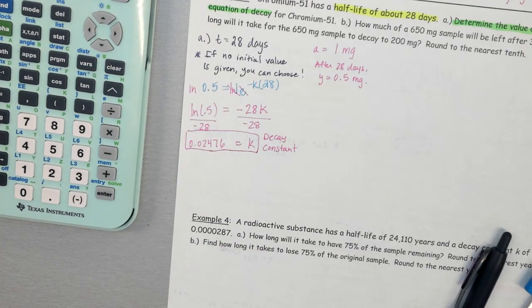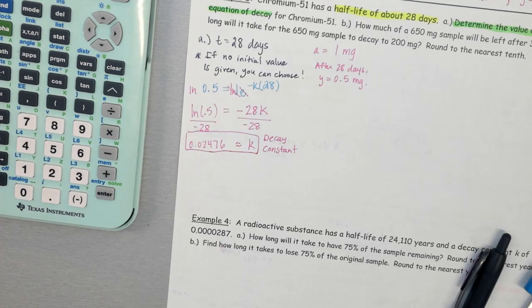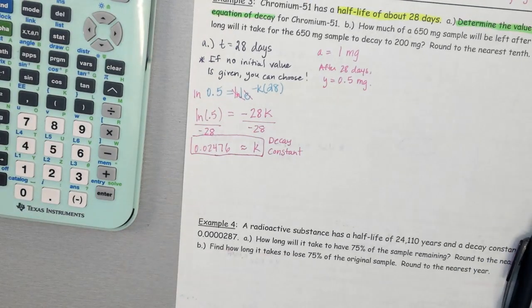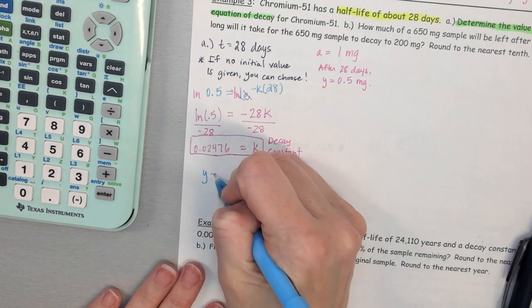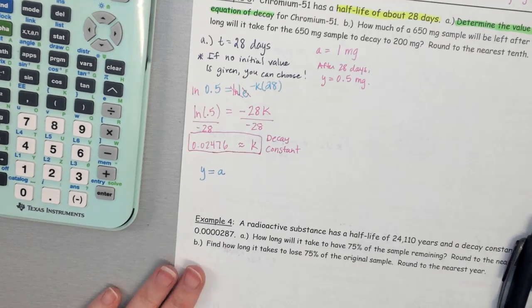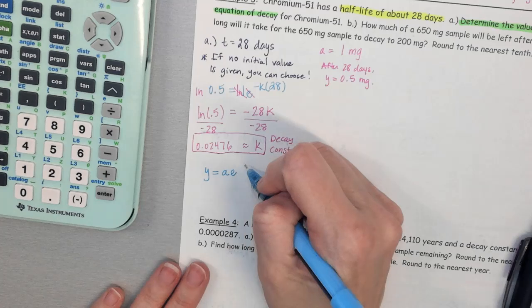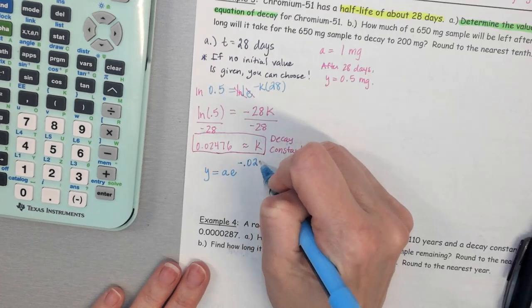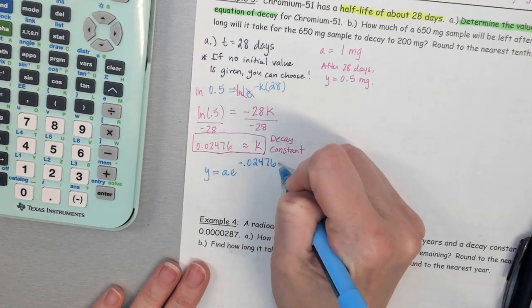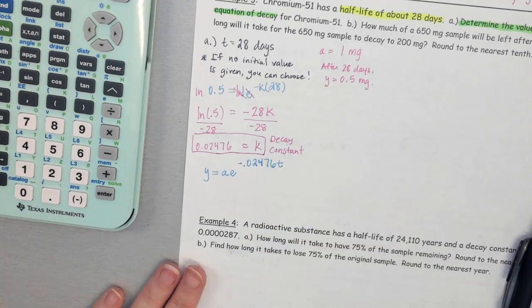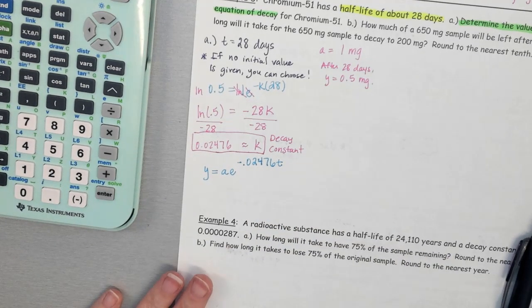Now we're going to write the equation of decay. But remember, they did not give you an initial value. So if they don't give you an initial value, you are just going to leave it as A in the function. So this is y equals A e to the power of negative 0.02476 t.